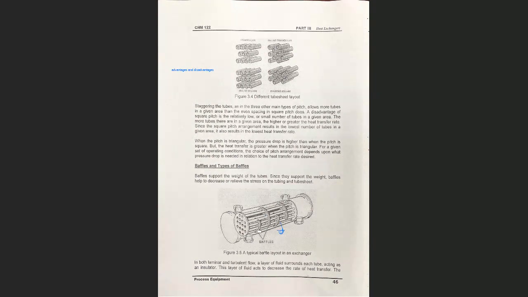فنحتاج إلى شيء معين الهدف منه إنه يدعم ويشيل التيوبز هذه. So they support the weight of the tubes, and since they support the weight, baffles help to decrease or relieve the stress on the tubing and the tube sheet. طيب يا شباب, this is one of the functions.